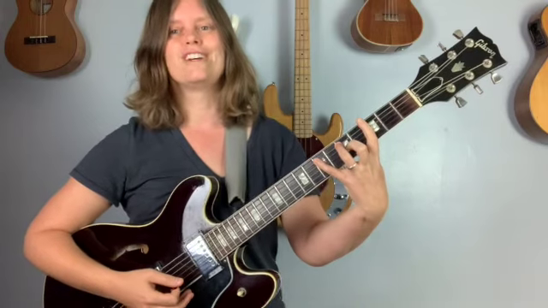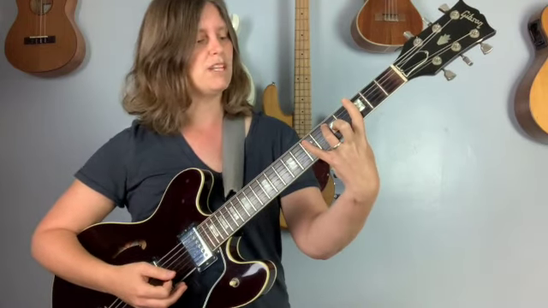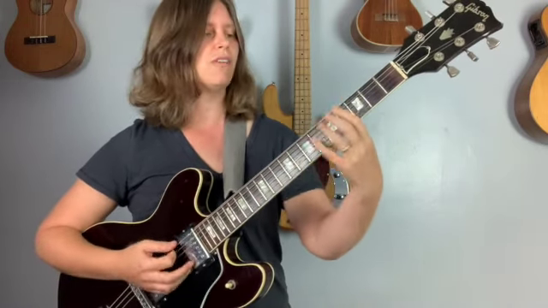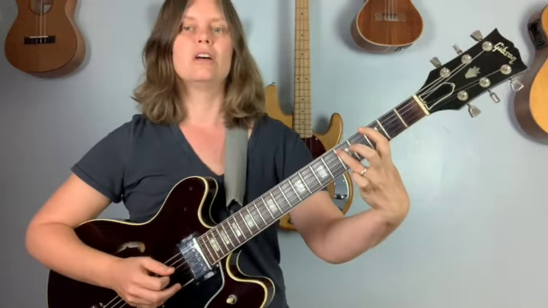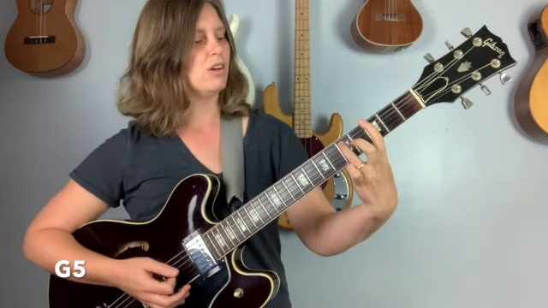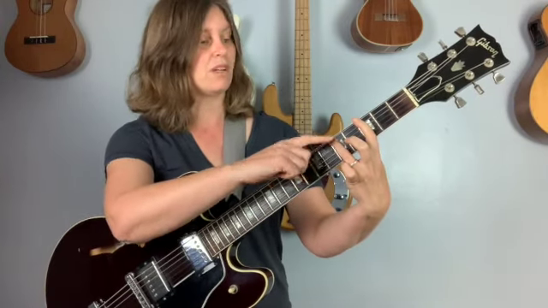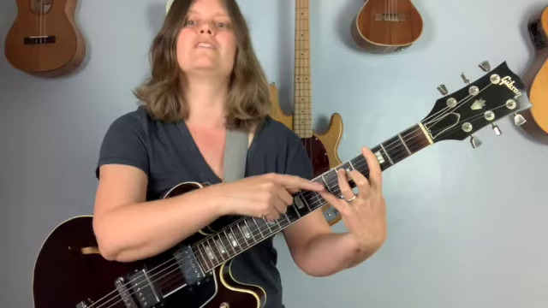Now the harder part of this is doing a closed position power chord because it's such a stretch to get to that pinky. So I have to bend my wrist out pretty far, right? So I have my G root here and my 5th here, so that's my G power chord, my G5 chord. What I'm going to do from this 5th on the 5th fret is extend my pinky to the 7th fret. So I'm extending from the 3rd fret to the 7th fret, which is a big stretch, right?